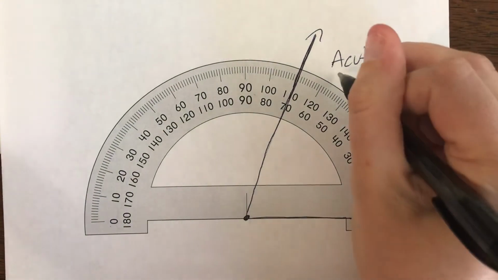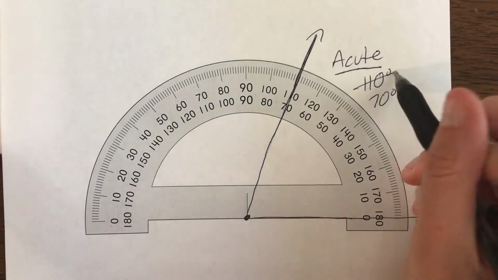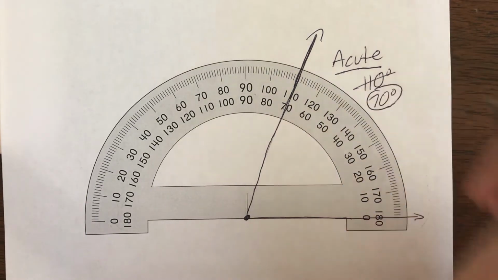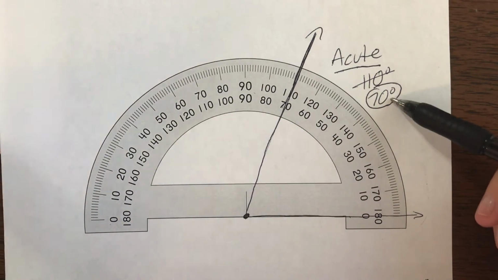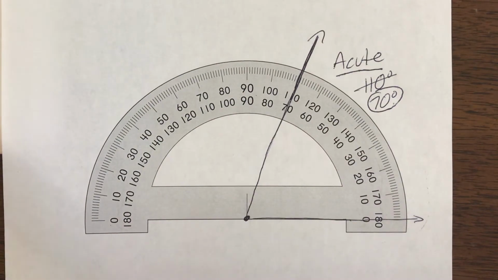So thinking about it being acute and thinking about what we know about acute angles, that it has to be less than 90 degrees, we can say that this angle cannot be 110 degrees because that's greater than 90 degrees. So doing a process of elimination, we can say that this acute angle is 70 degrees. A very quick and easy way to check that is to ask yourselves, is 70 degrees less than 90 degrees? It is, so we can say that this is the correct angle measurement for this acute angle.